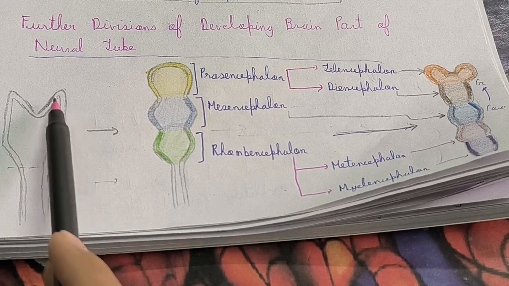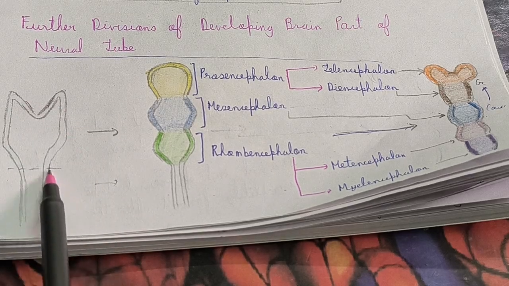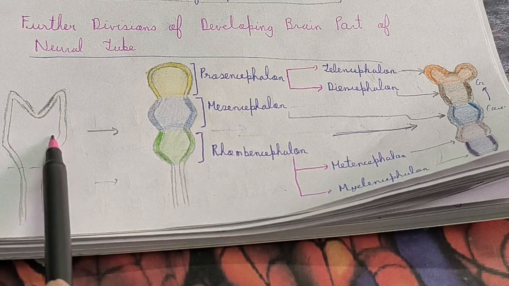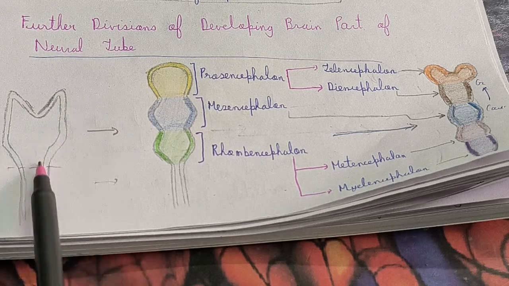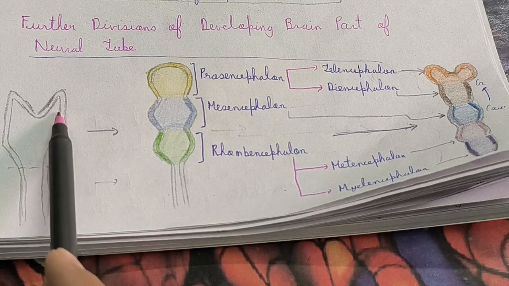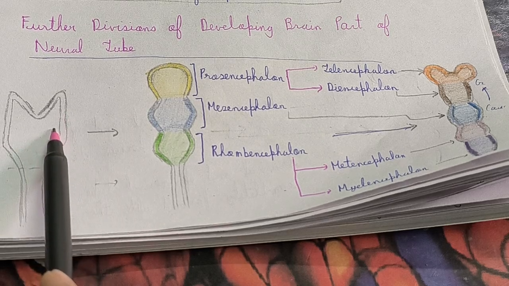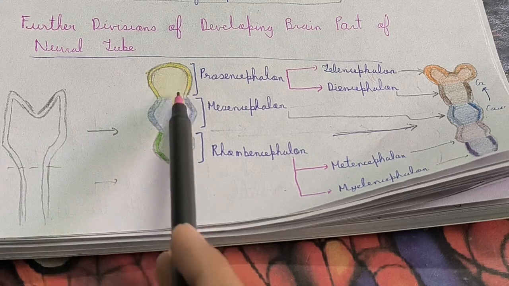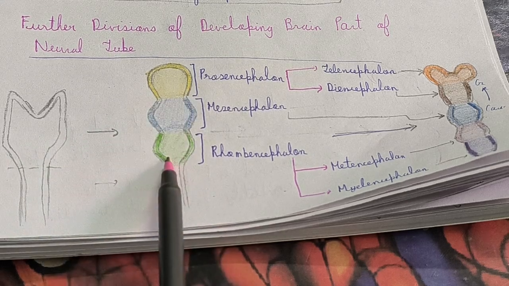As you know, this is the cranial end of the neural tube and this is the caudal end of the neural tube. From the cranial end, the brain will develop, and from the caudal end, the spinal cord will develop. This is the developing brain of the neural tube, and this developing brain is divided into three primary vesicles: prosencephalon, mesencephalon, rhombencephalon.